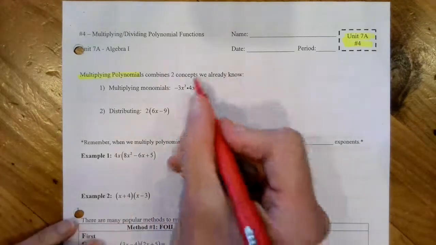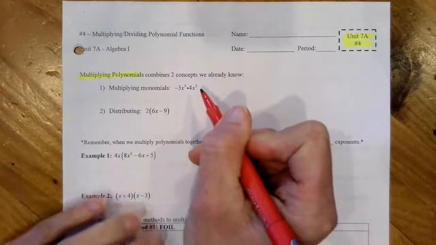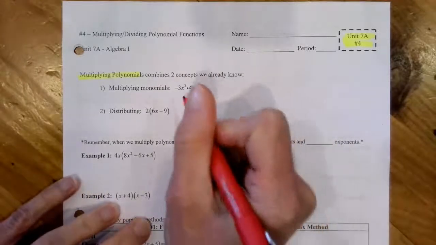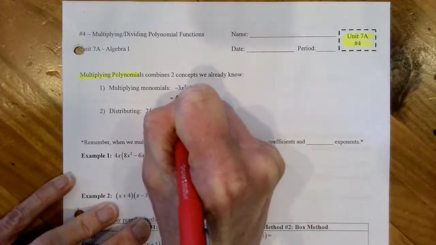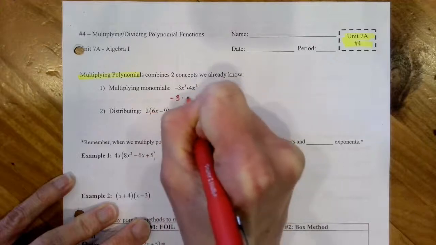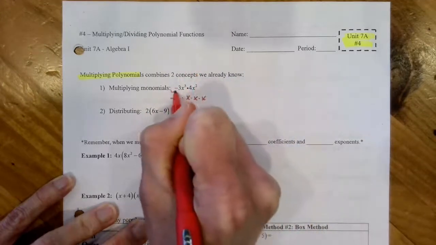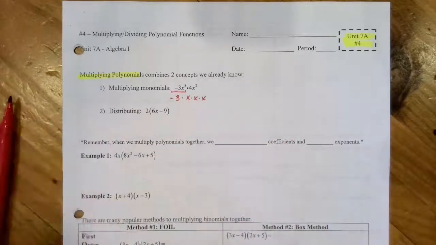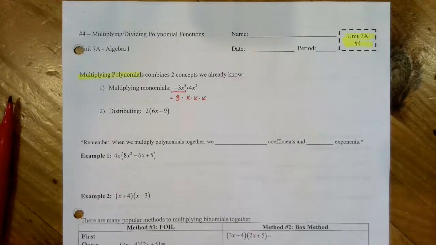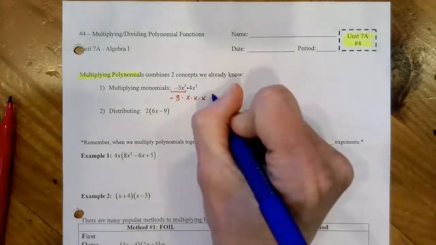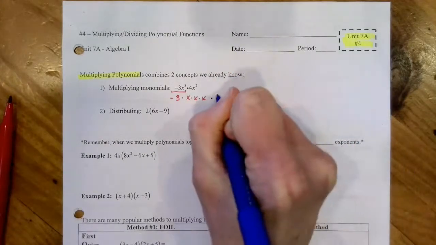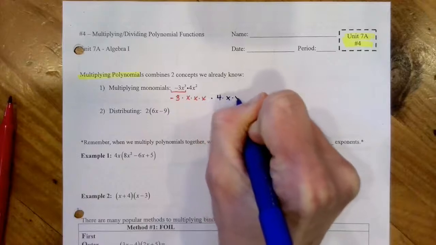When we don't have any plus signs in our expression, it's actually much easier. We can just say that this is negative 3 times x times x times x when we look at what this negative 3x cubed stands for. When we look at our 4x squared, we can say that's 4 times x times x.